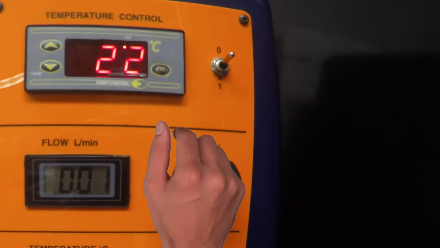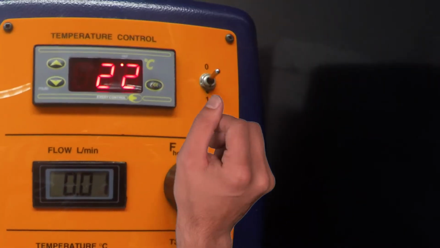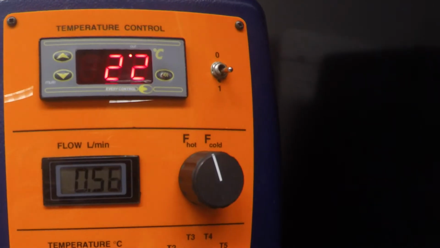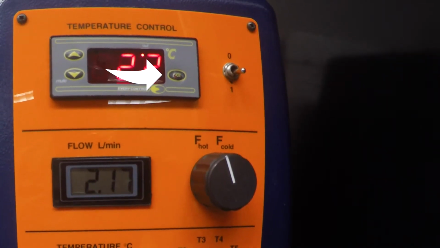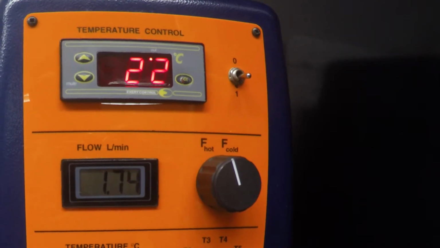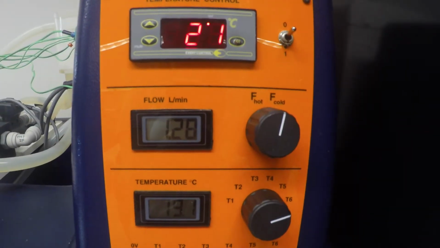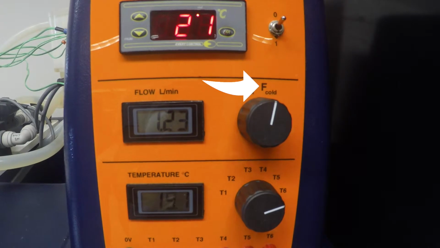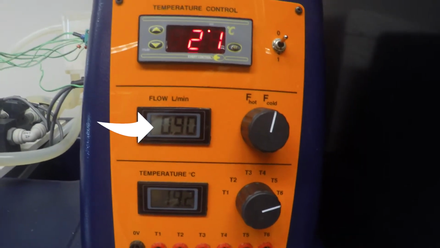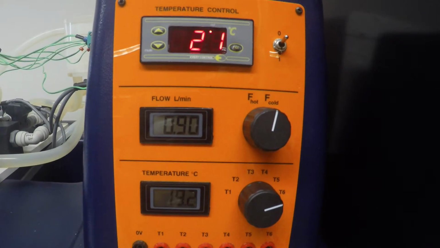Now for the procedure. Step 1. Turn on main power switch. Step 2. Set the temperature controller to 70 degrees Celsius by pressing the set point key and adjusting the increase and decrease keys. Set the flow indicator switch to F cold, then adjust the cold water control valve V cold to reach a flow rate of approximately 1 liter per minute.